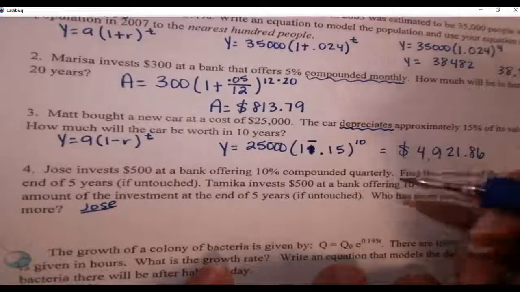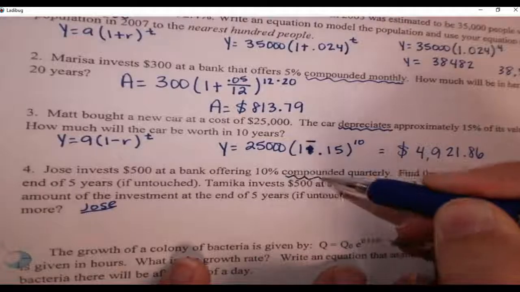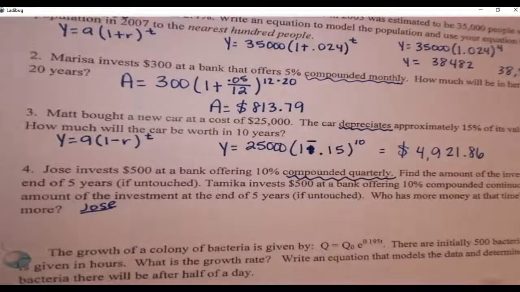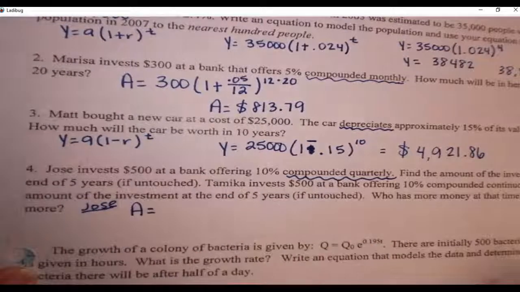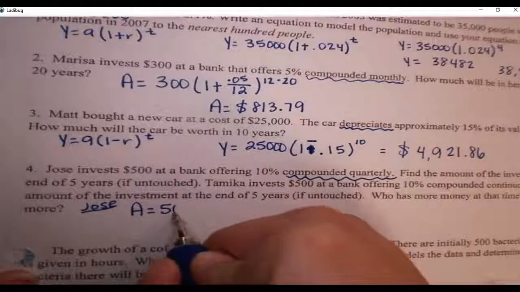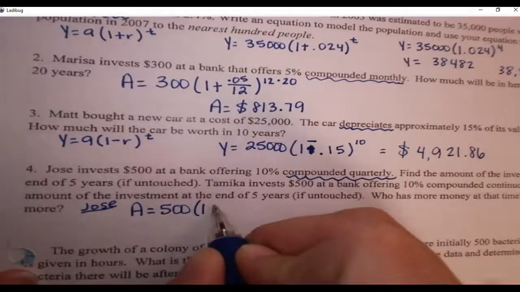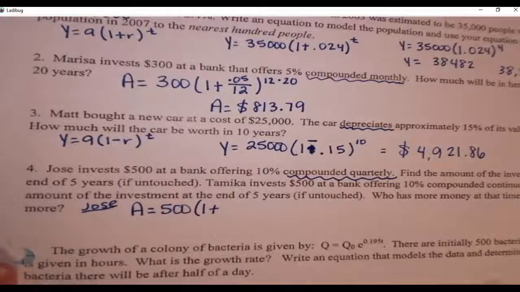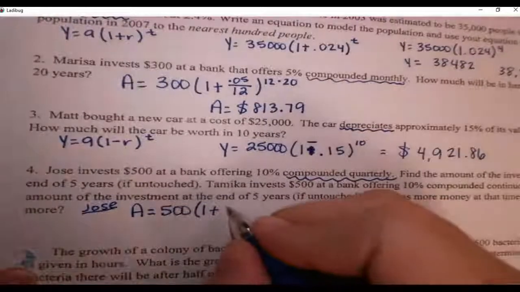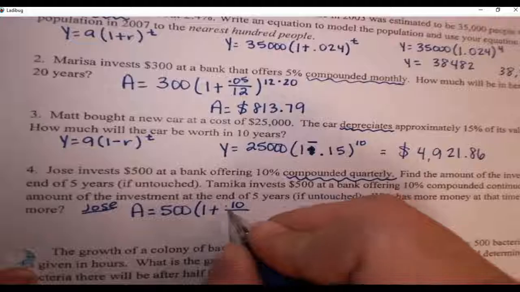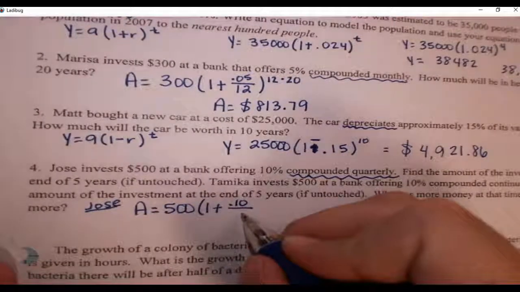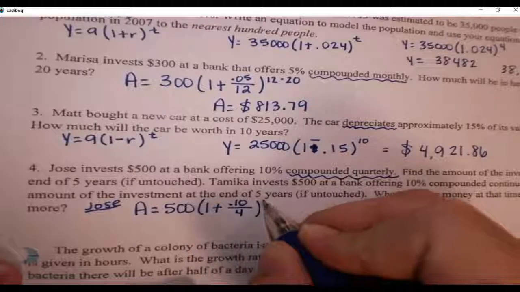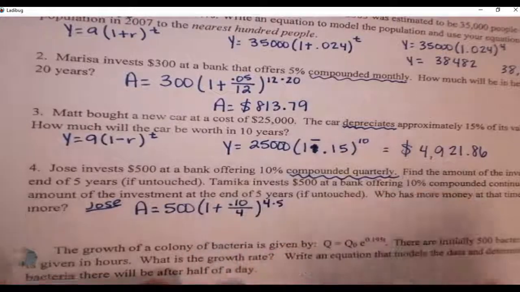So if his bank is offering compounding quarterly, which equation do we use? The second one. Good. So A equals, he's starting with 500, 1 plus 0.10, good. And if it's compounding quarterly, 4, good. So that goes in the denominator and in the exponent, and 4 times 5.